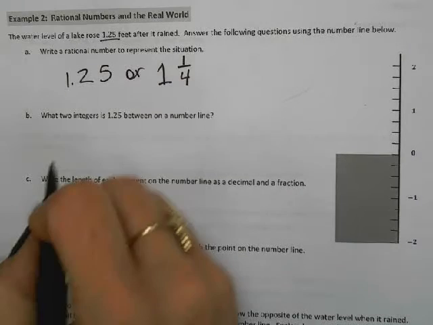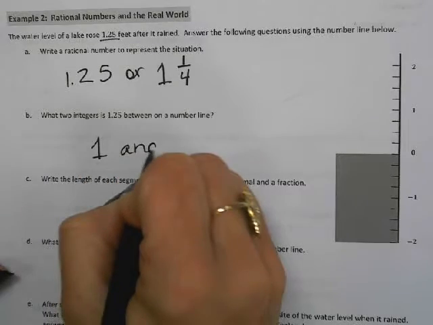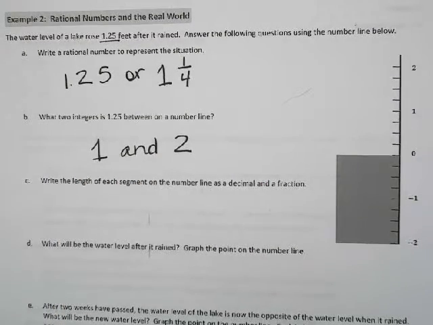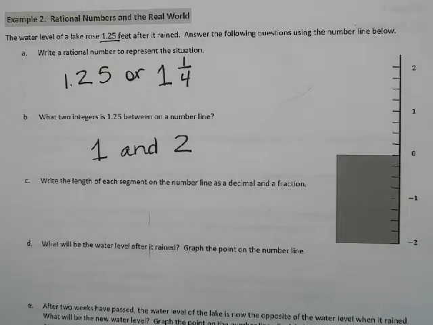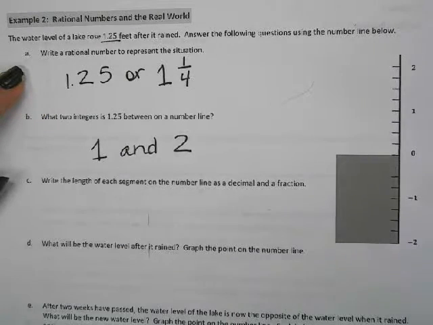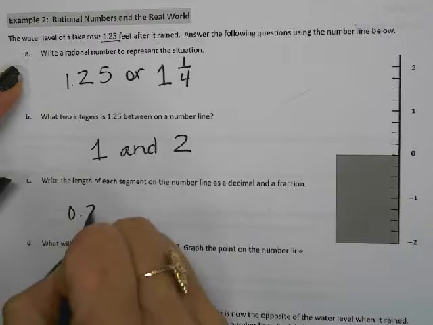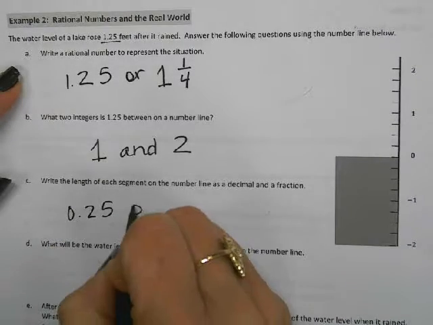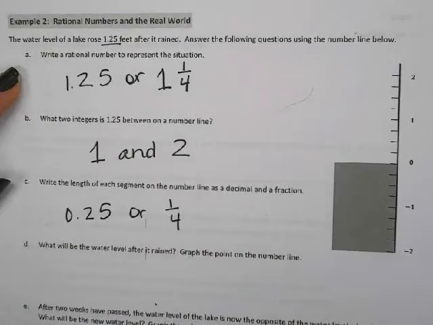If I look, I would know that it would be between 1 and 2. 1 2/25 would be somewhere between 1 and 2. Write the length of each segment on the number line as a decimal and a fraction. What we want to think about is what would the length of each segment of this number line be? If we want it to be 1 2/25 or 1 1/4, then similar to the number line that we just did, we're going to have to break this number line into fourths. So each segment is worth either 25/100 as a decimal or 1/4 on the number line.